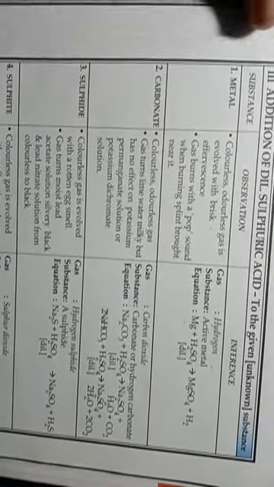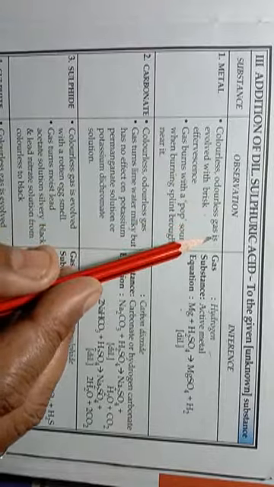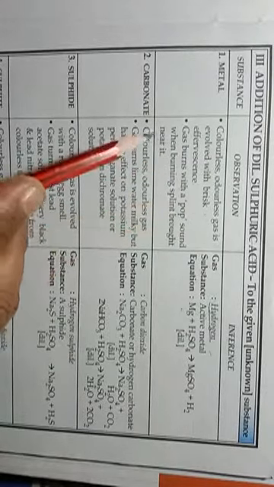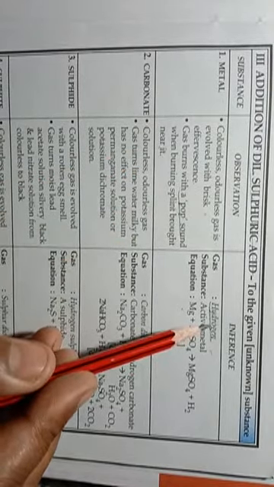So first heading is metal. Substance is metal, and when we add dilute sulfuric acid to a metal, what will we observe? We observe a colorless, odorless gas evolves with brisk effervescence, and this gas is actually hydrogen. The gas burns with a pop sound when a burning splinter is brought near it. So this pop sound is produced by hydrogen gas.